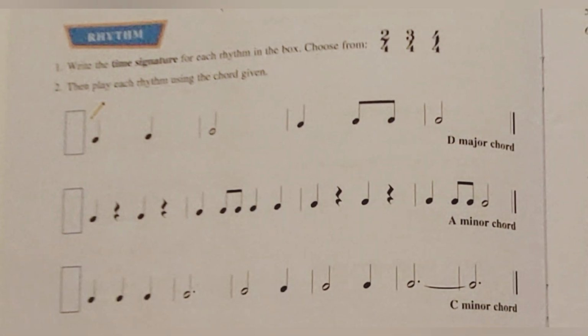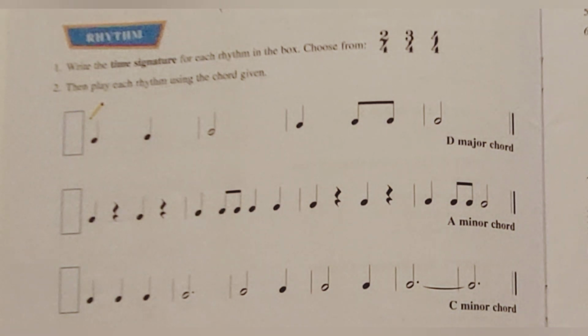Welcome to Piano Adventure Lesson 2B. Before we start the lesson unit, we have a look at the Level 2 Theory Review.